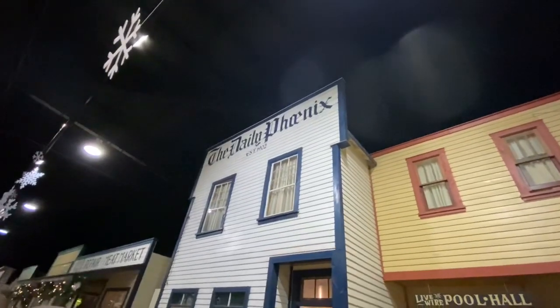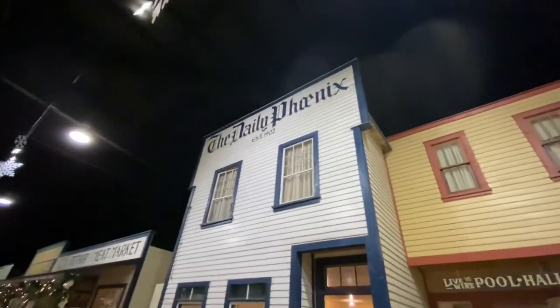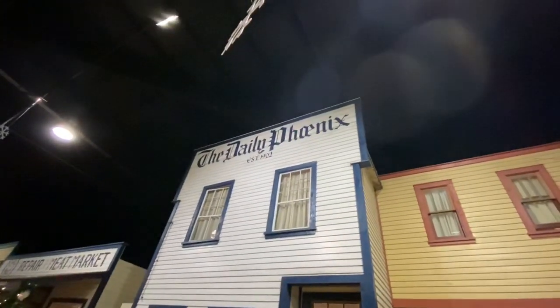Our paper around here is called the Star Phoenix, and back then it was the Daily Phoenix. The printing press is right here, and you go in and it's an old printing press. So it's pretty cool.